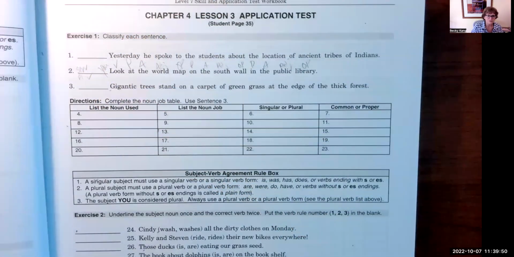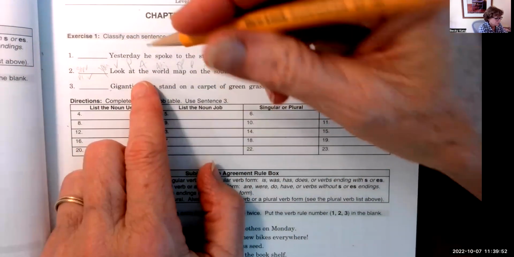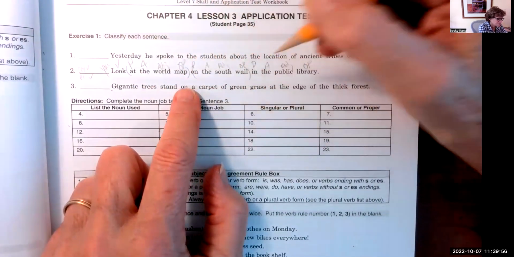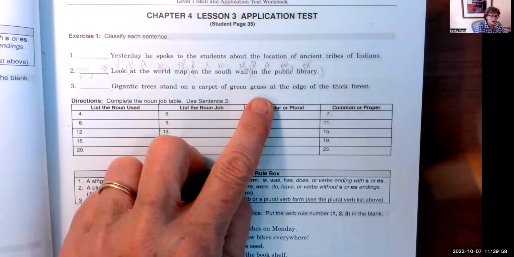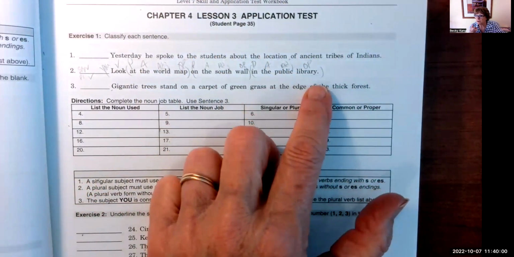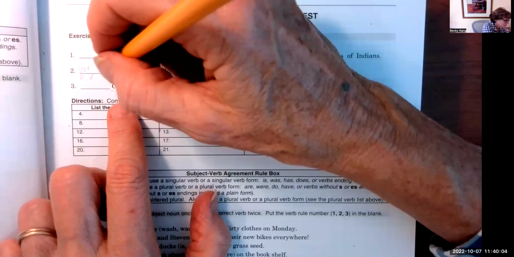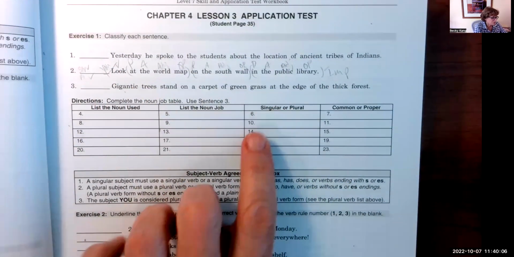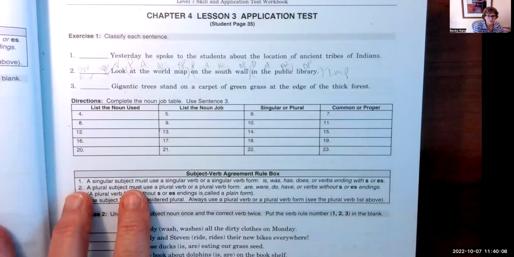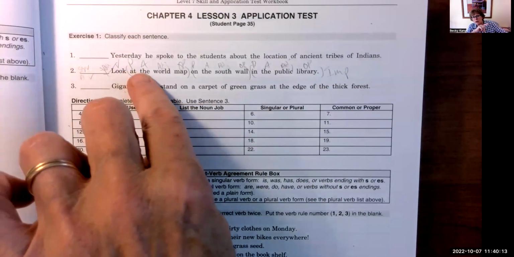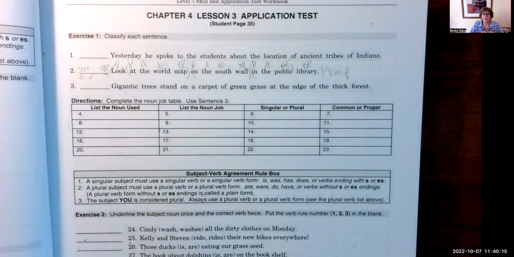Check for what? Prepositional phrases. At the world map, prepositional phrase. On the south wall, prepositional phrase. In the public library, prepositional phrase, period. Command, imperative sentence. Go back to the verb and divide the complete subject from the complete predicate. When I say divide the complete subject from the complete predicate, you put one line under the subject and 2 lines under the complete predicate. You know how well I do my lines, so I'm not going to write them.